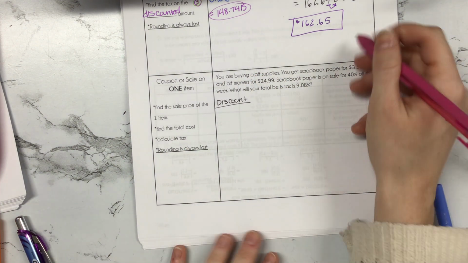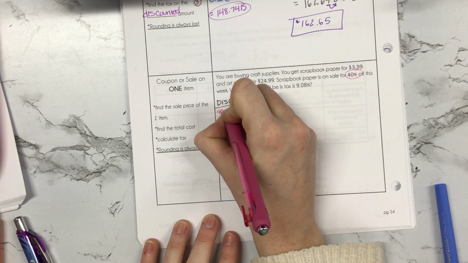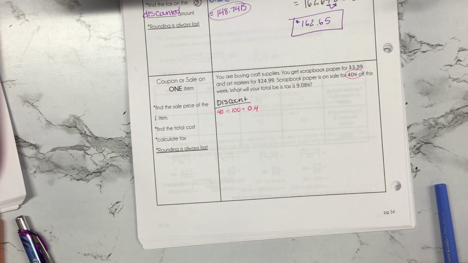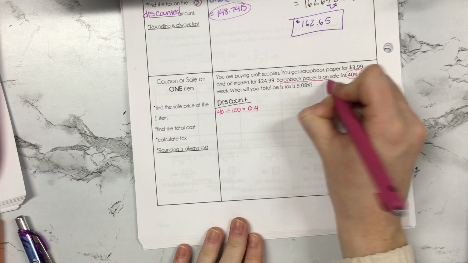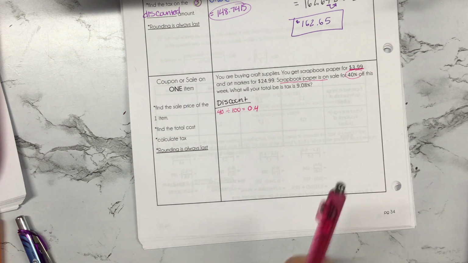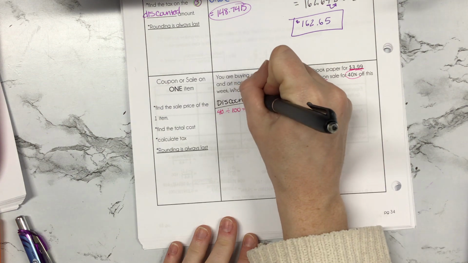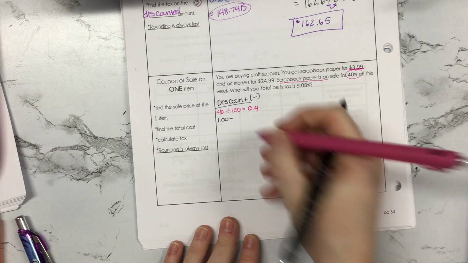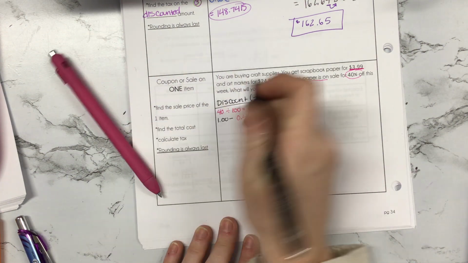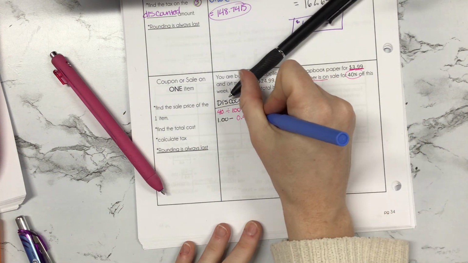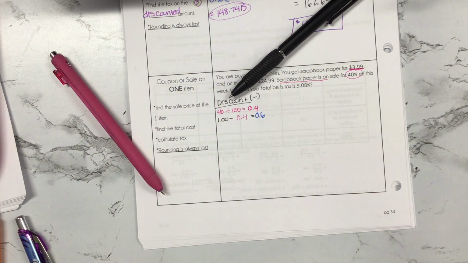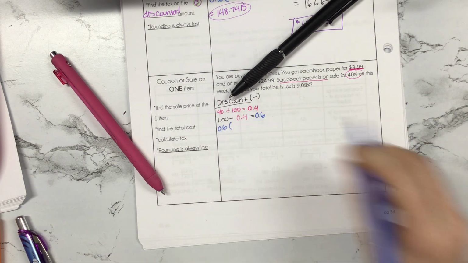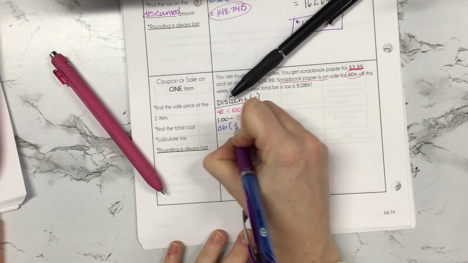So I'm going to take my discount amount, 40% off, divide it by 100 is 0.4. And that 40% off applies to the scrapbook paper, which is $3.99. A discount makes the price go down, so we're going to subtract 1 minus my discount percent as the decimal, 0.4, which means that we're left with 0.6 of the price. So I'm going to take that 0.6 times the thing that's being discounted, the $3.99.